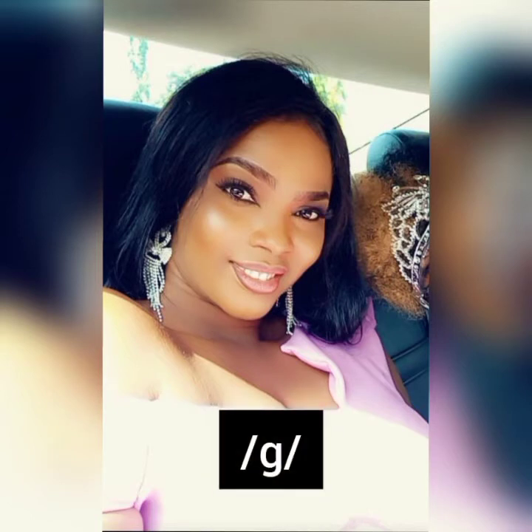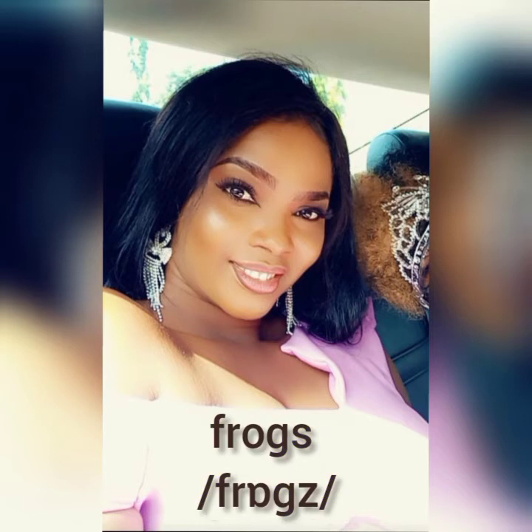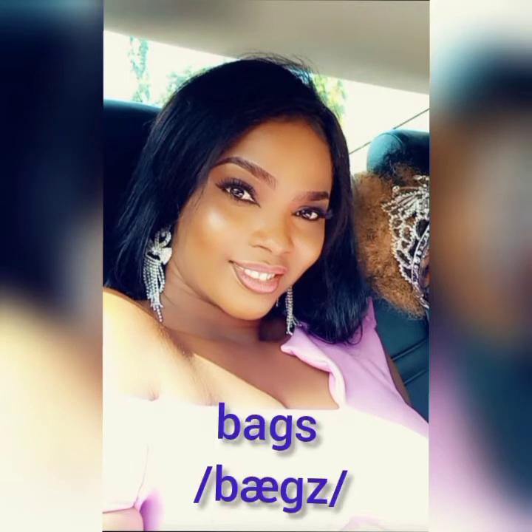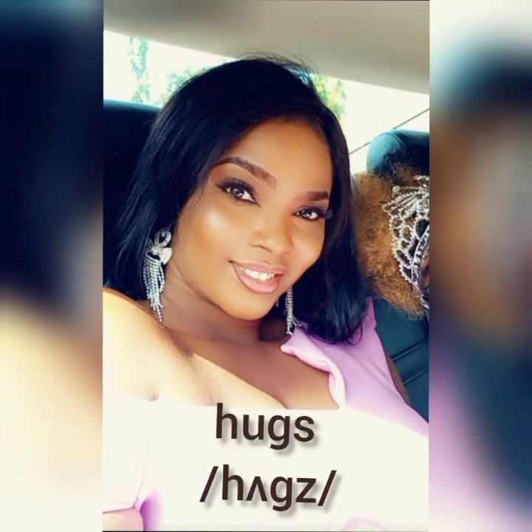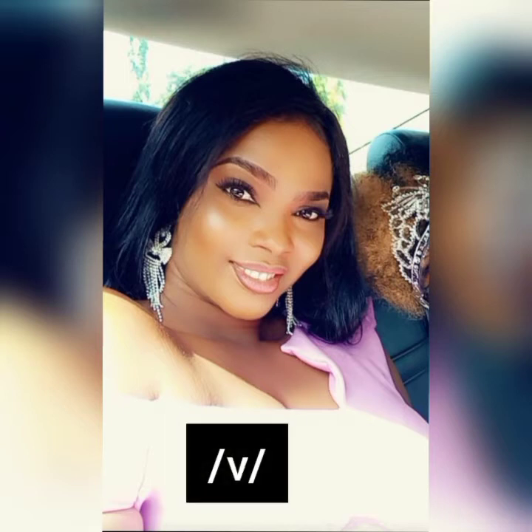Alright, let's talk about the G sound. This is represented with the letter G. I have examples like legs, dogs, flags, frogs, drugs, bags, eggs, hugs, and plagues. By the way, that word is plagues with a Z sound, not with an S. Now we'll move on to the next one, which is the V sound.